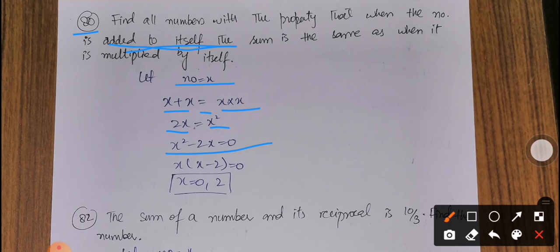Now, in order to solve this equation, you may factorize it, or you may apply the completing square method, or you may use the quadratic formula, but I will go for factorization. So I will take x common. x into x minus 2 is equal to 0. It implies that x is equal to 0 or x is equal to 2.